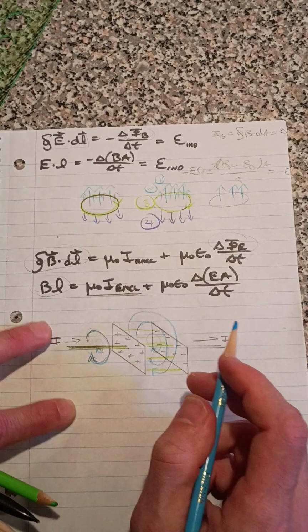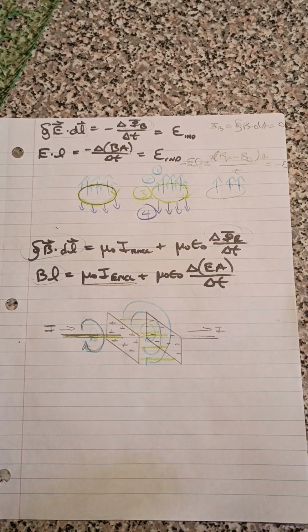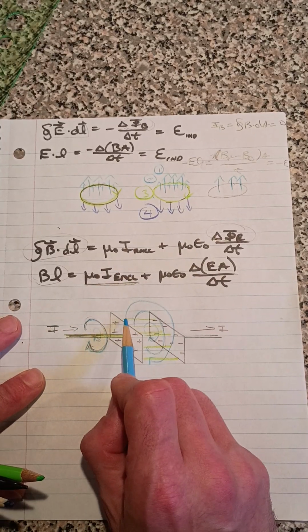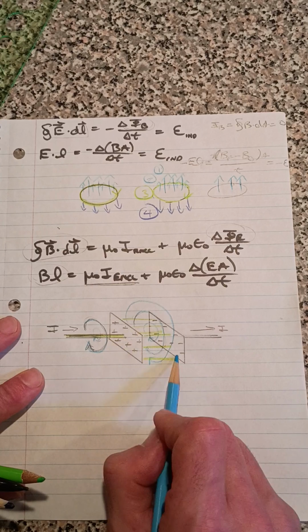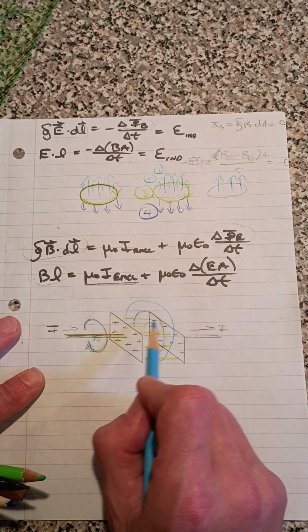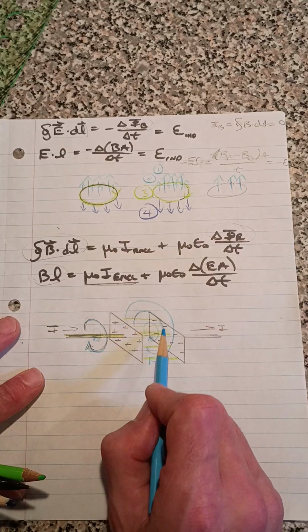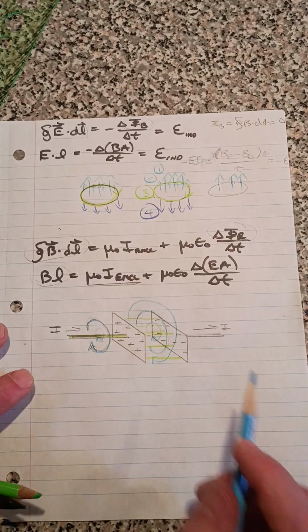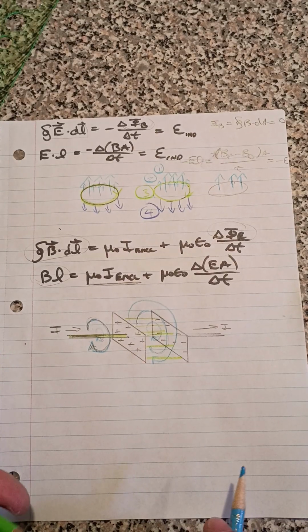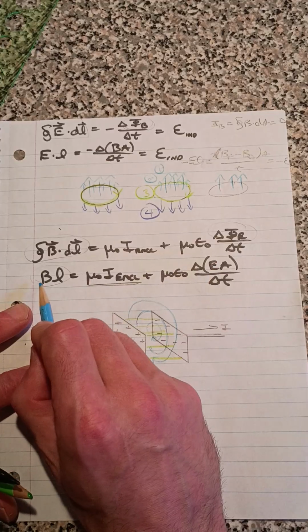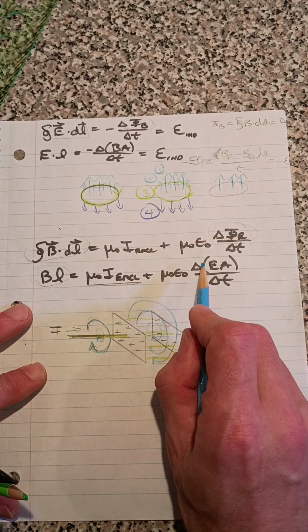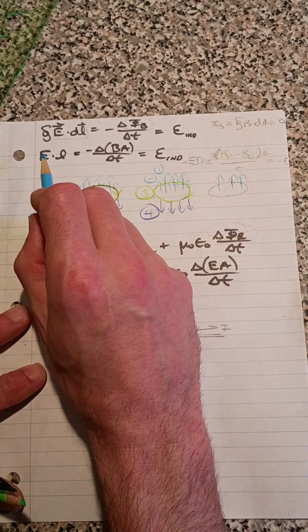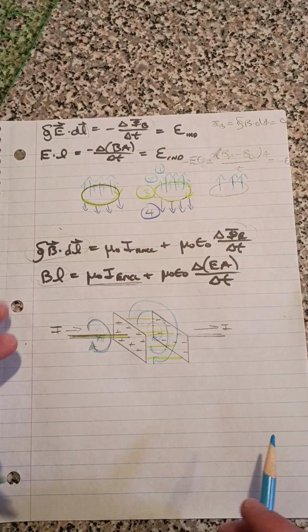Okay? All right, so you can see that this part right here is for the actual current carrying wire, and this part is for what's called displacement current or imaginary current. So that is when the electric field lines start to appear. It creates a magnetic field as if current is actually traveling across this capacitor plate. So this is relating the magnetic field to a changing electric field, okay? And this one up here is relating the electric field to a changing magnetic field.